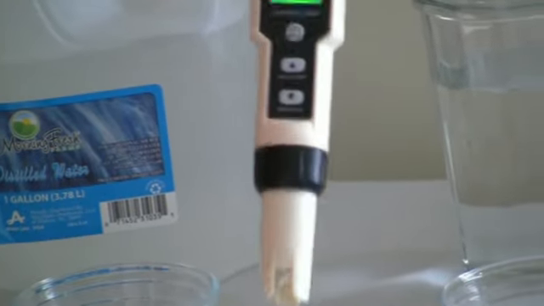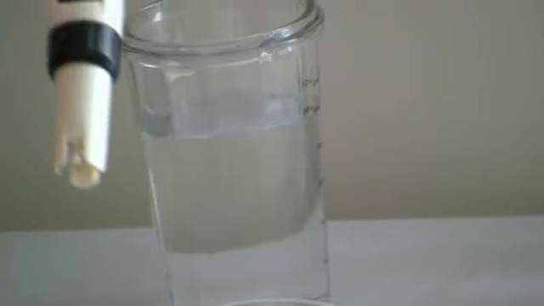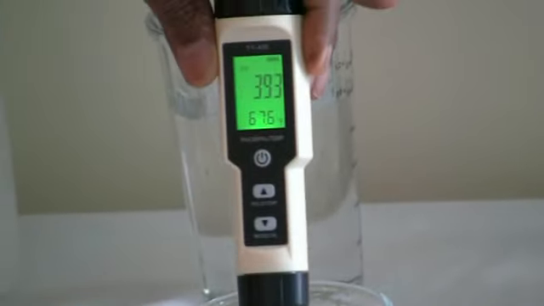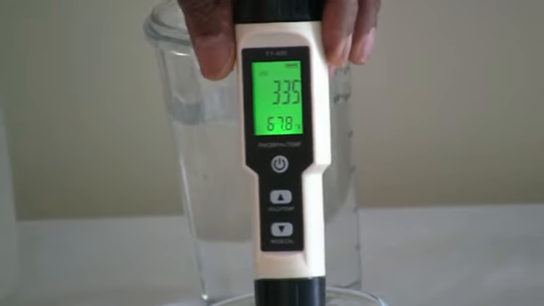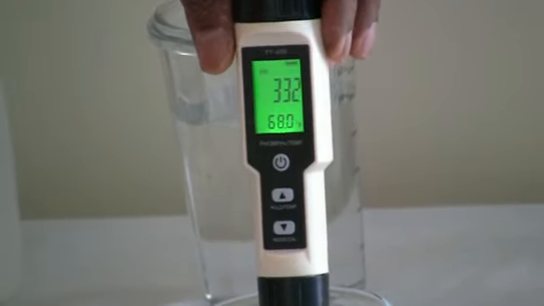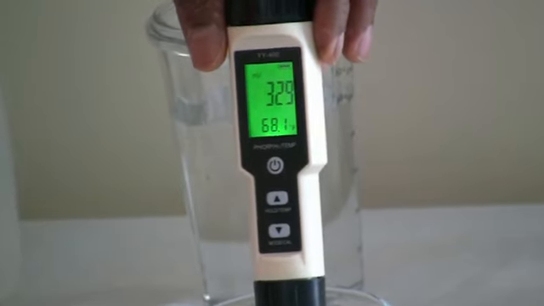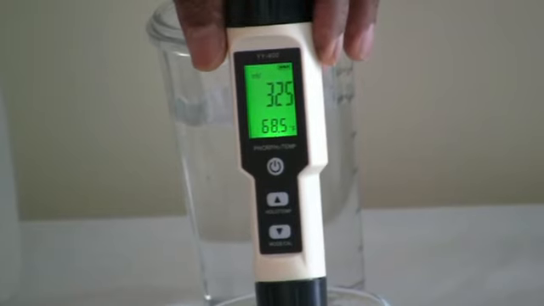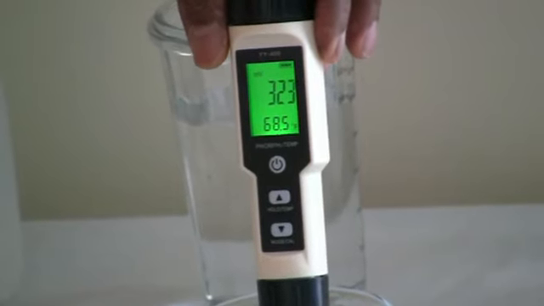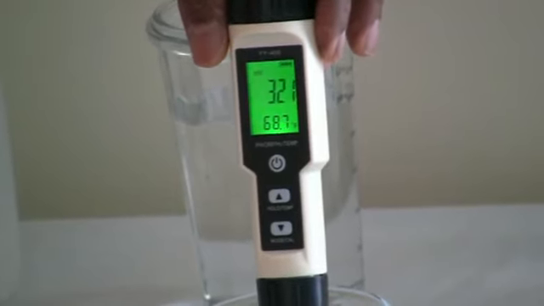So let's go now to the Berkeley water. Let's see what we got here. Well, that's in the positive. That's all the way up to 300 right now. Okay. So we've got the distilled water at 280. We've got the Berkeley water around 320 or so.